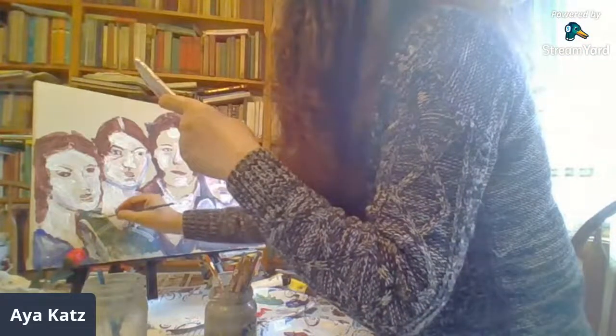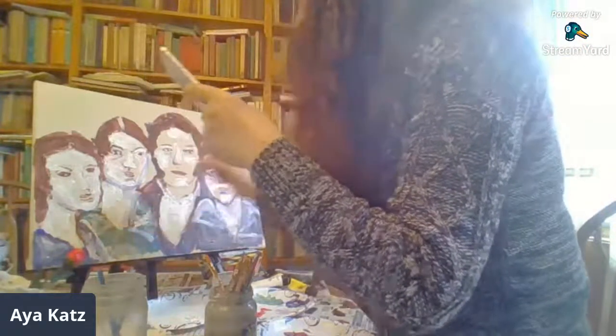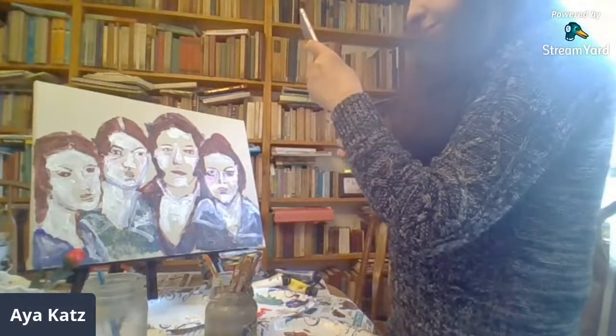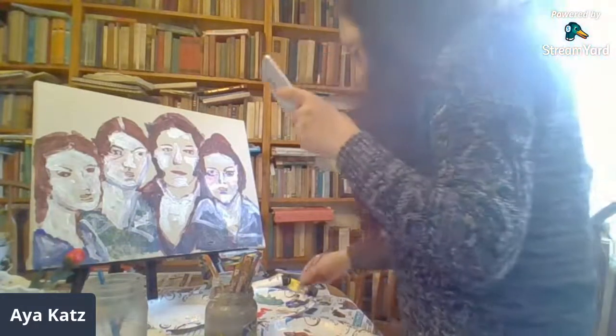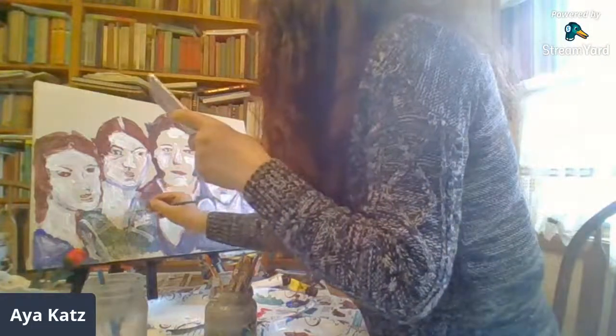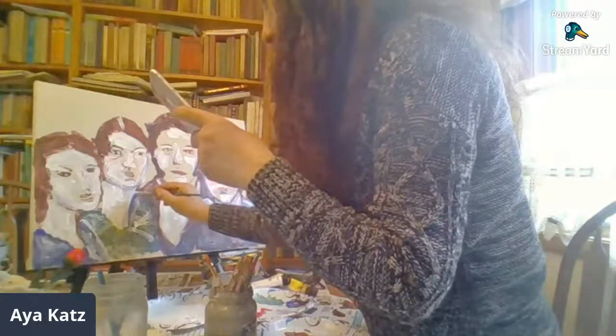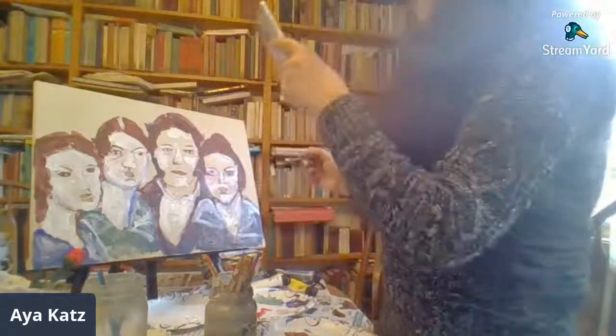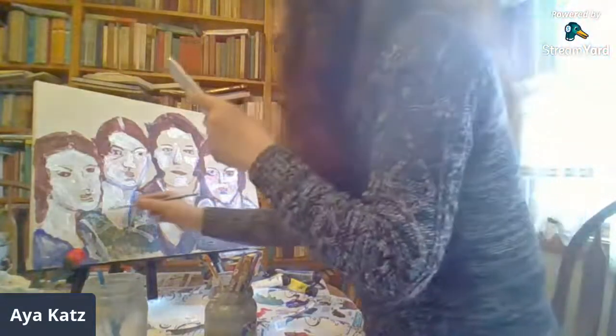They're kind of transparent. All right, to define Emily's neckline a little bit better, you do this.